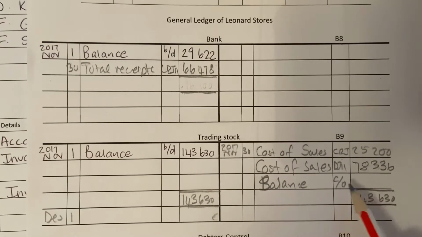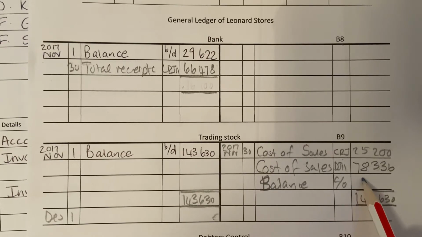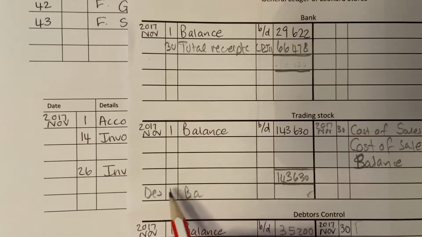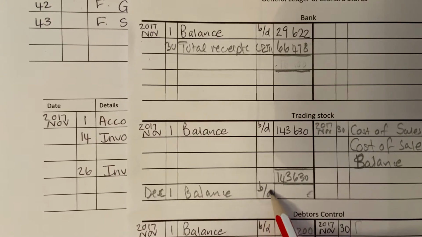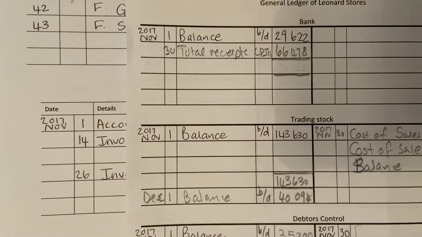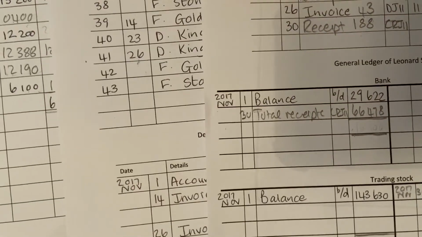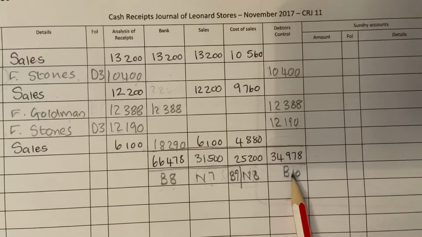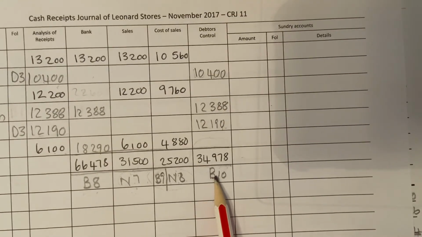Balance carried over, and this amount is going to be 40,094, okay, and on December the 1st, balance brought down 40,094.